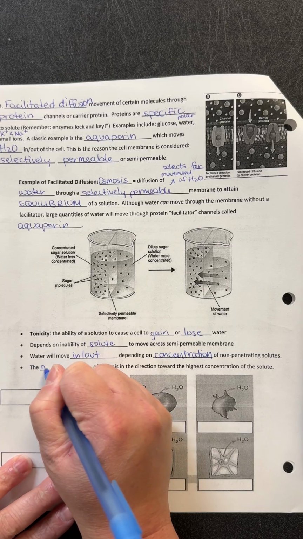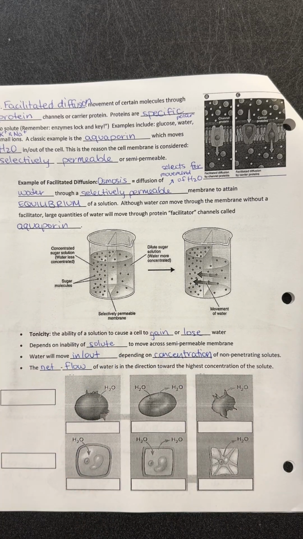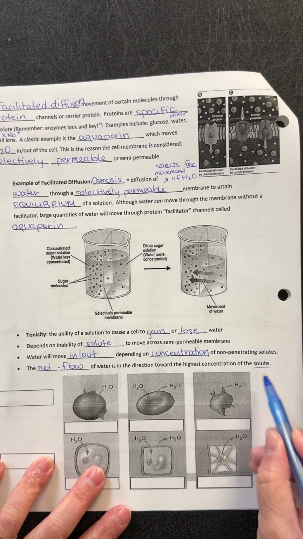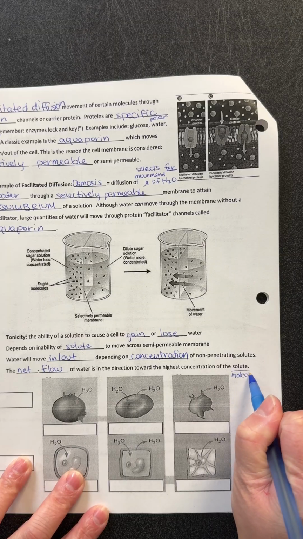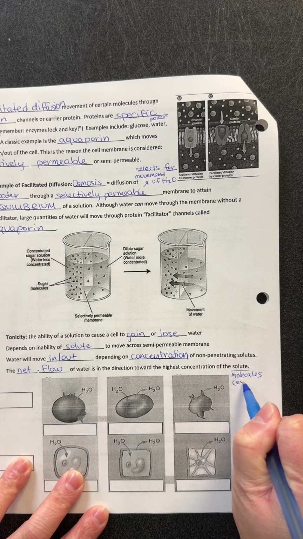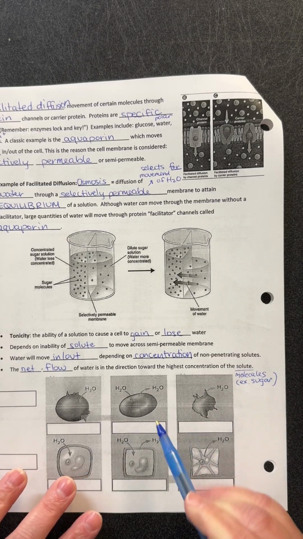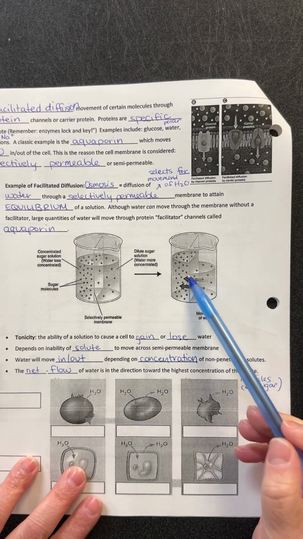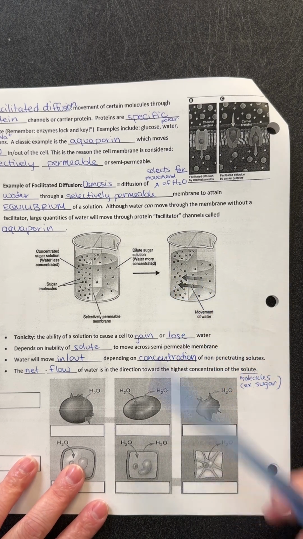We can say that the net flow of water is always in the direction towards the highest concentration of the solute, the molecules, like sugar in the example above. So because the water moves to where there's a high concentration of sugar, it will move in that direction.